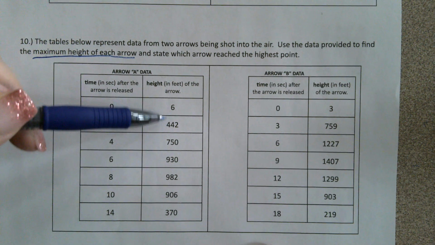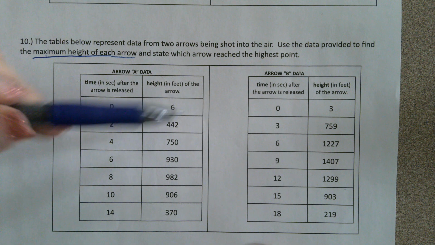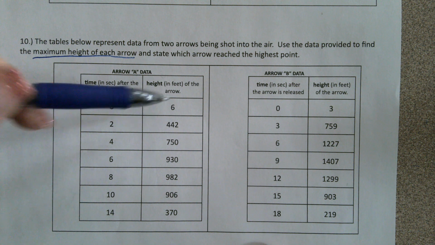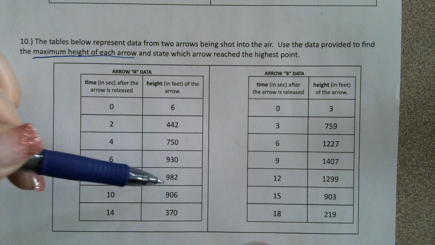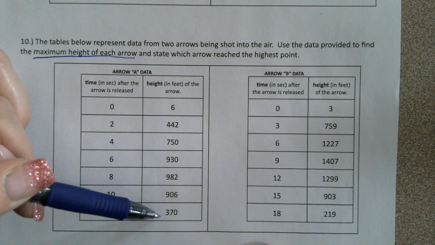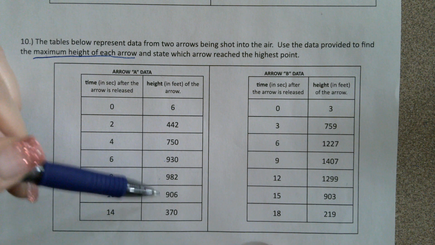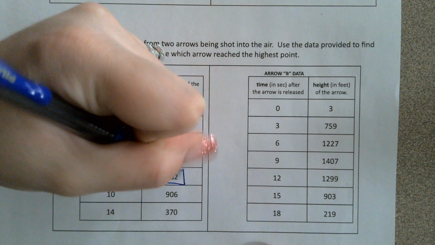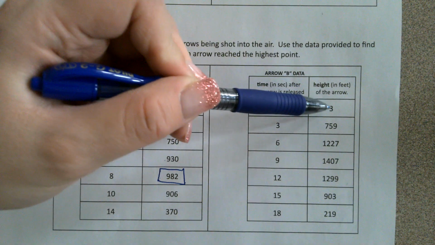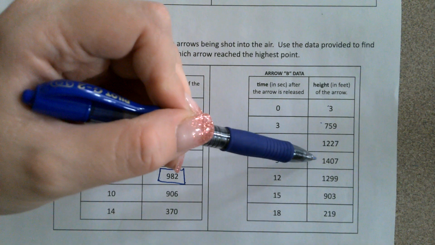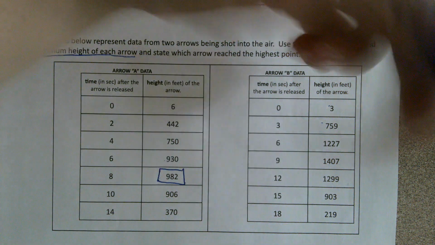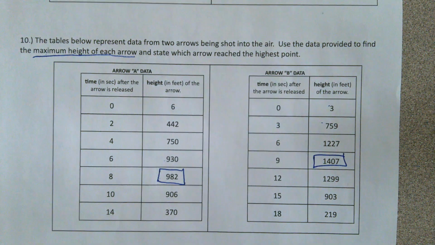So we're just going to come through here and look for the biggest number in the table. This is the height column, and we're going to do this for both tables. So just a bit of a glance here. We get to the 900s, and then we go back down. So we've got 930, 982, and 906. Obviously, 982 is the largest number there. Now let's do the same in the other table. This one's obviously going to be the winner because we're already into the thousands. And the biggest number here is 1407.